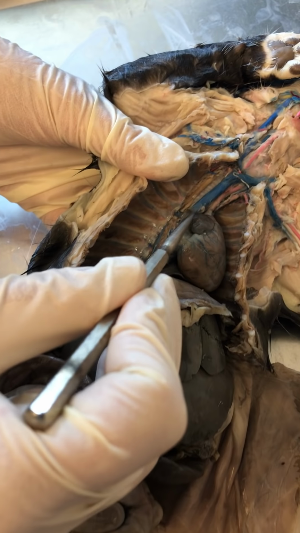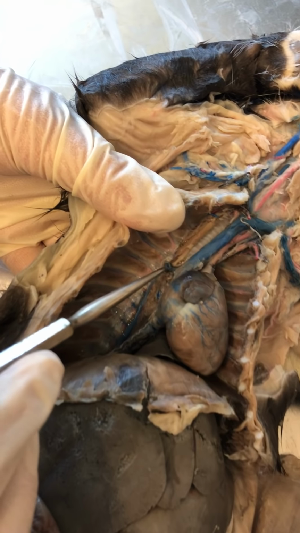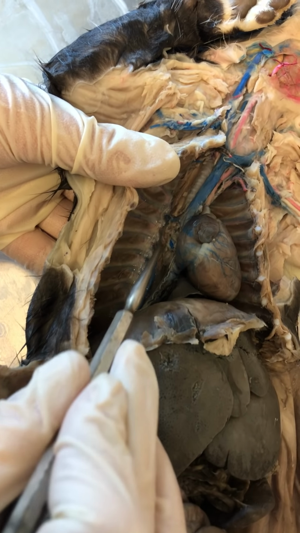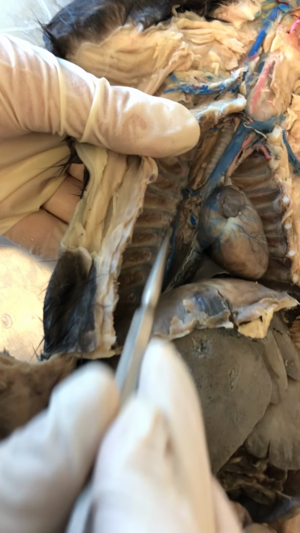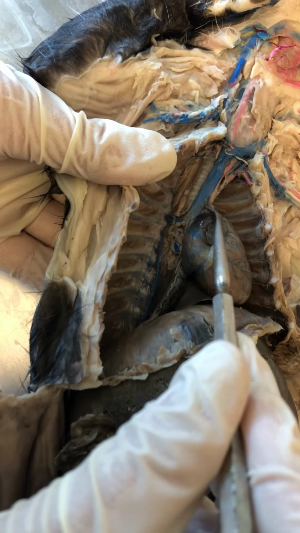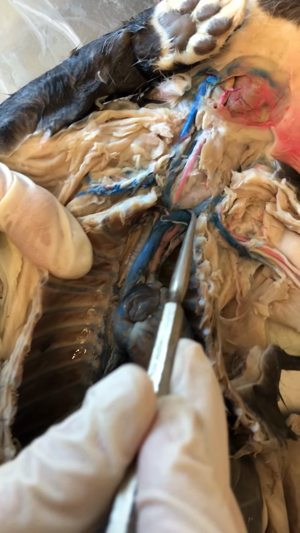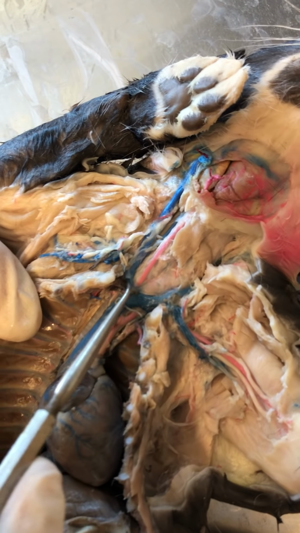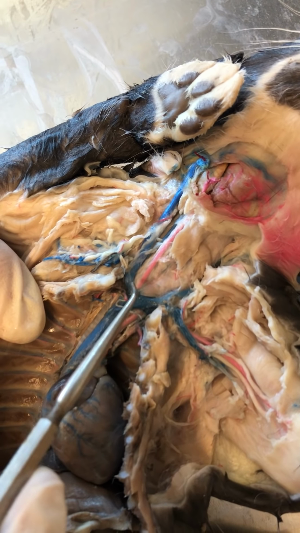Nice. So here's my heart. Here's the superior vena cava. So the first branch off that superior vena cava is my azygos. Okay, you can see it coming off and branching along the vertebrae in the back. So my superior vena cava continues up, and you can see up at the top it branches into a Y shape. So each arm of this Y is a brachiocephalic vein.